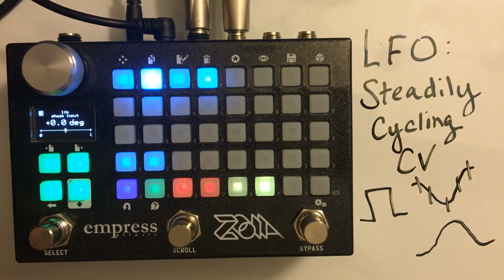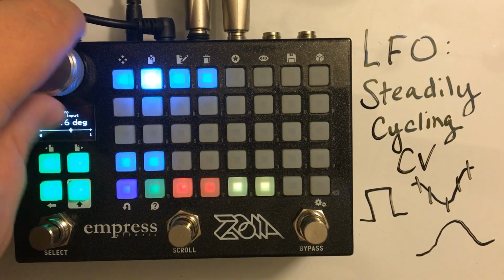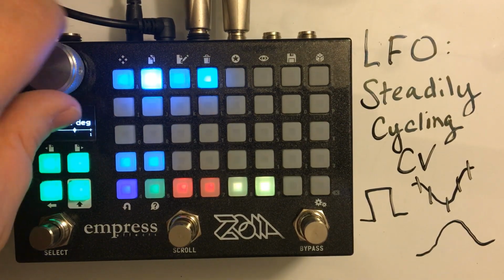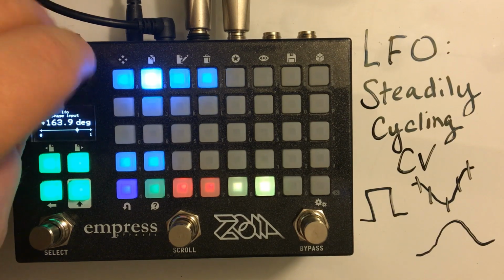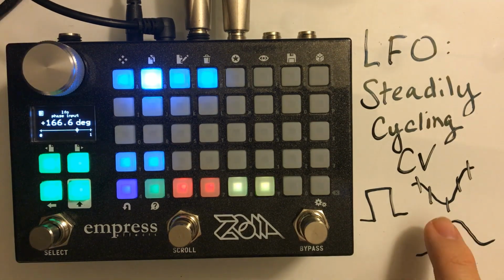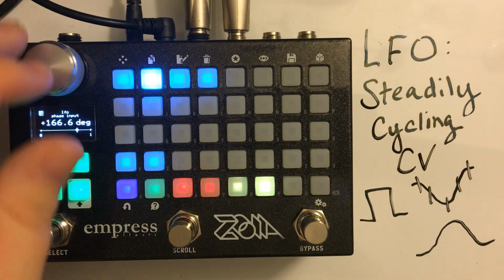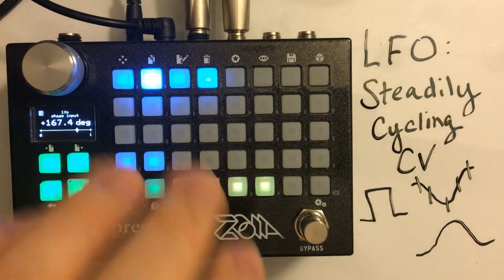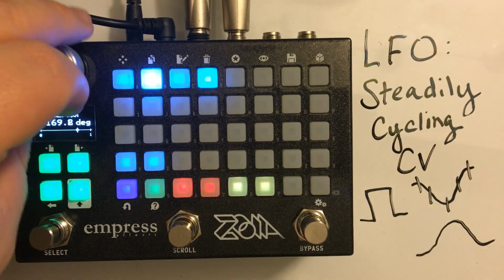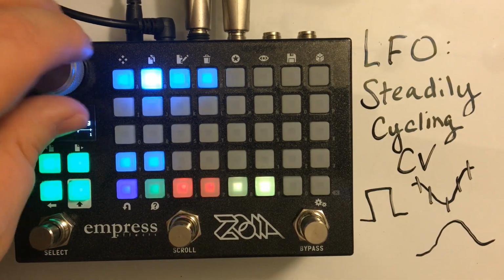So in order to achieve that, we actually need to adjust the phase amount or the phase input up to 180 degrees, right? So this is 0 degrees, this is 90 degrees, this is 180 degrees, this is 270 degrees, and then it's back to 360 or 0 degrees at each of those hash marks, roughly. I'm not the best drawer.